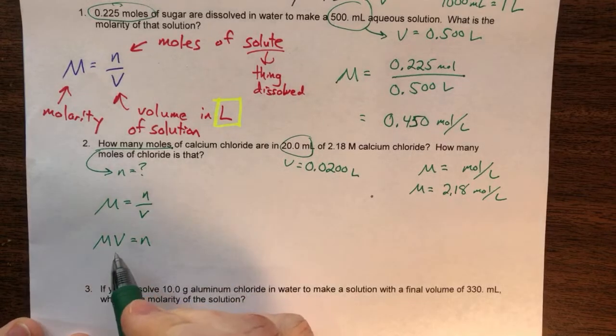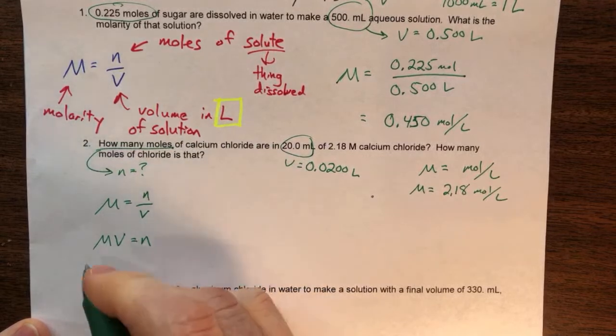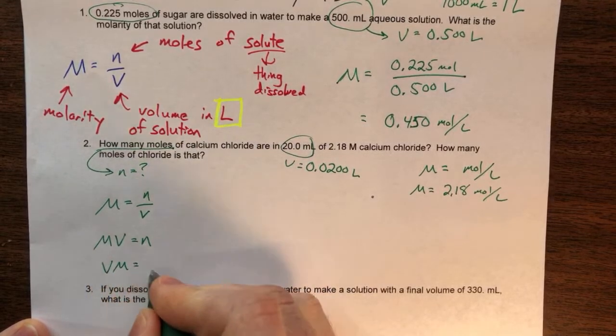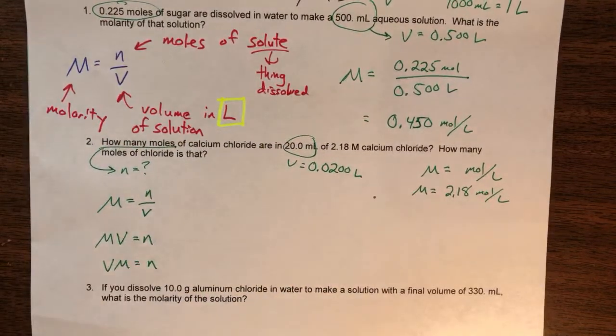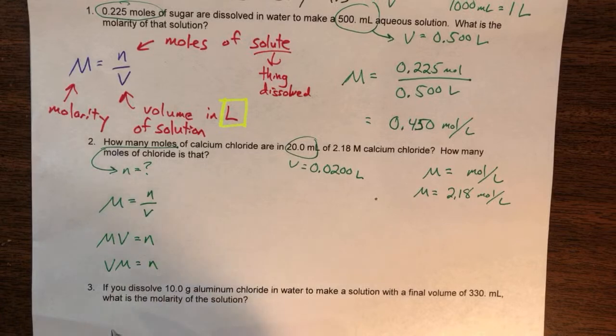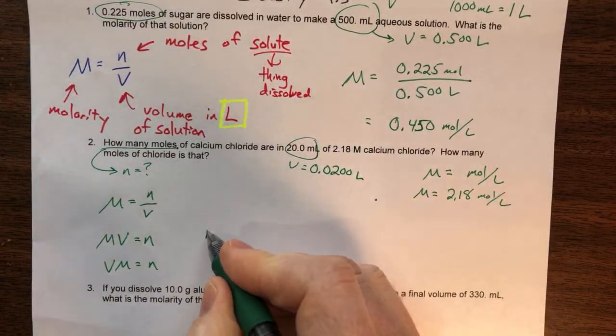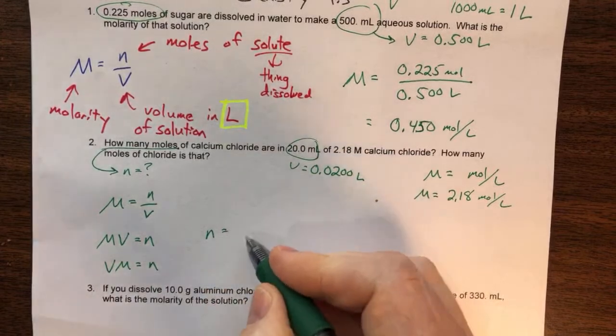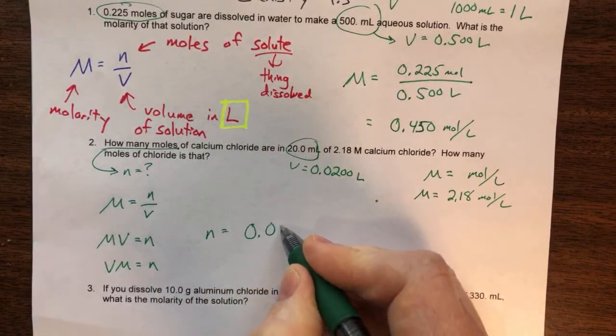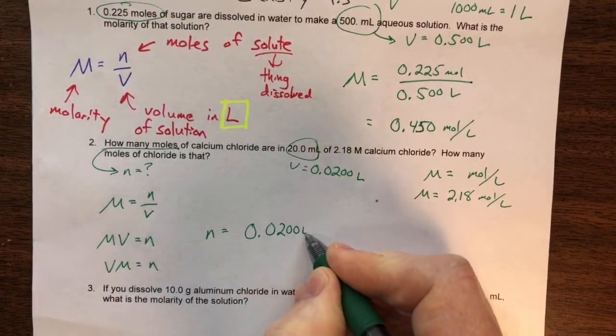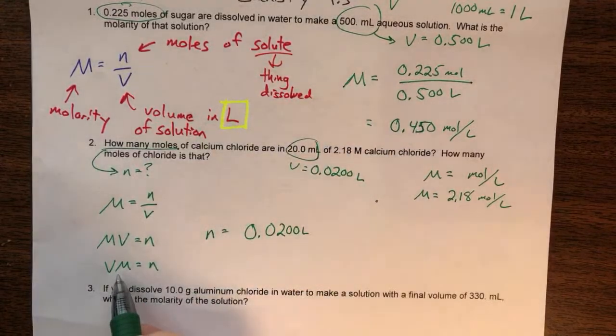And so in general, it doesn't matter whether it's MV or VM, this works either way. All right, so you're just multiplying the two numbers together. And you'll notice when we do this, I'm going to do it VM. You'll notice when we do this how the units are going to work out very nicely. So if I'm going to do N is going to be my V, 0.02 liters, and I'm going to multiply that by the molarity.